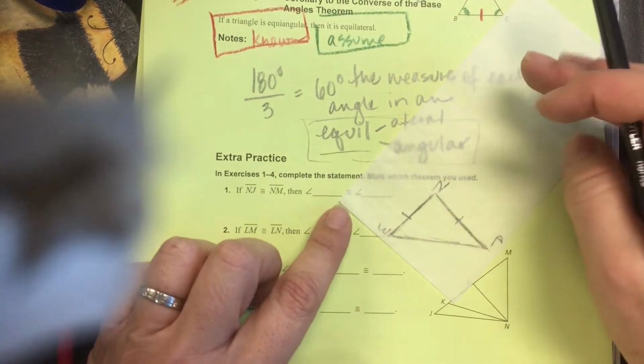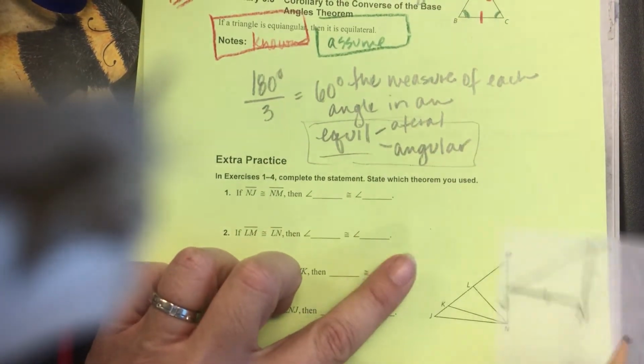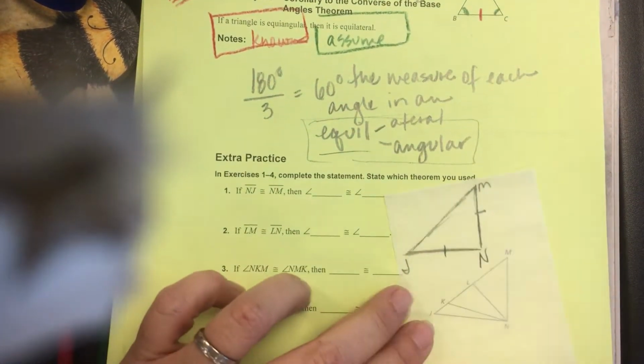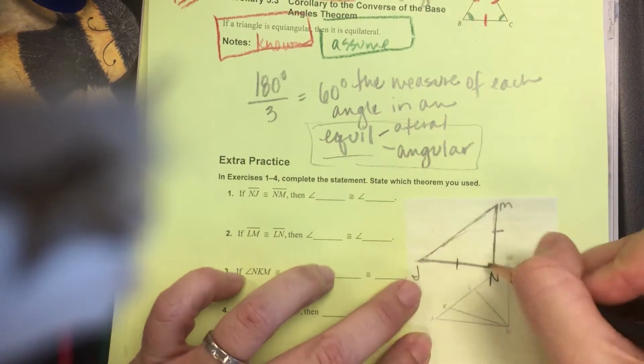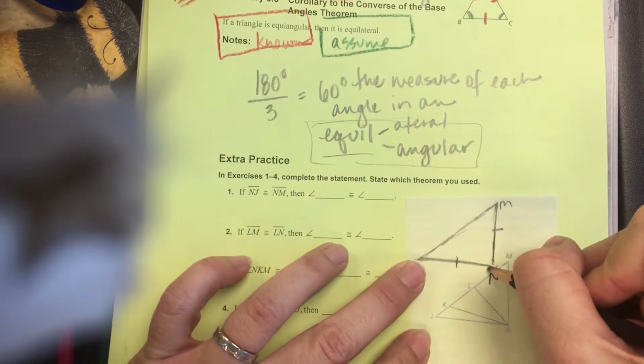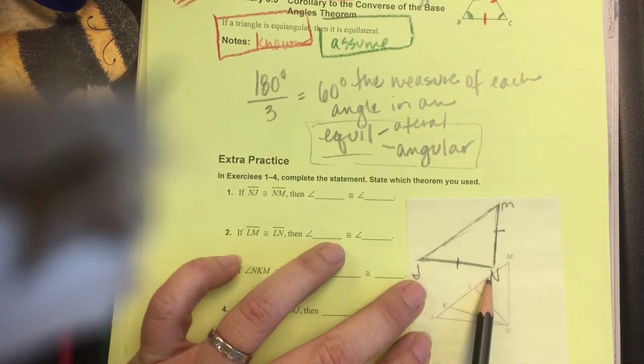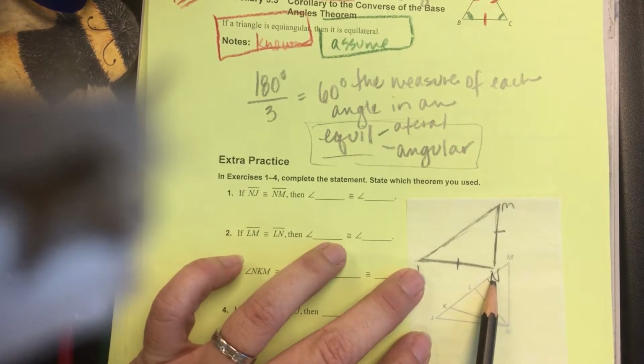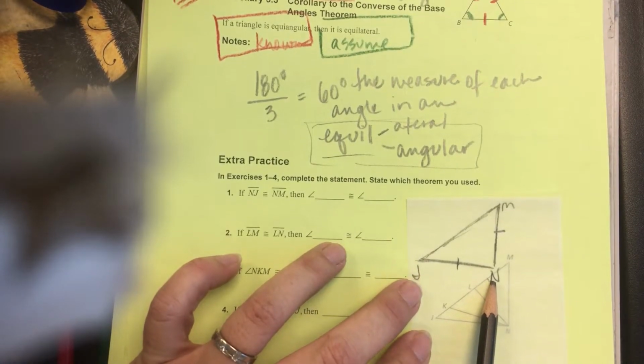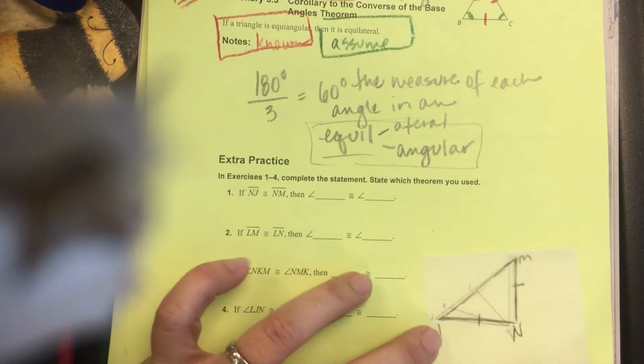What two angles are going to be congruent to each other? Which angle is across from this JN side? What angle is across from this JN side? The vertex across from it. Just the M is what's across from it here.